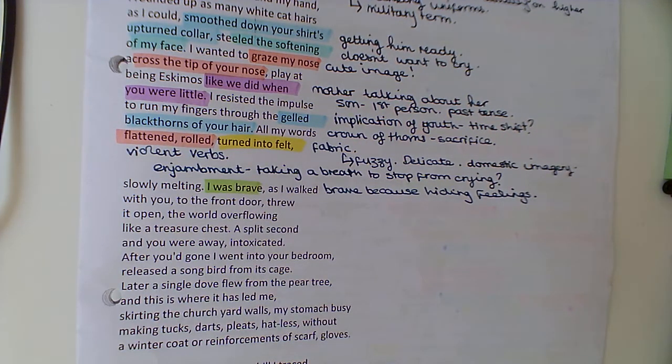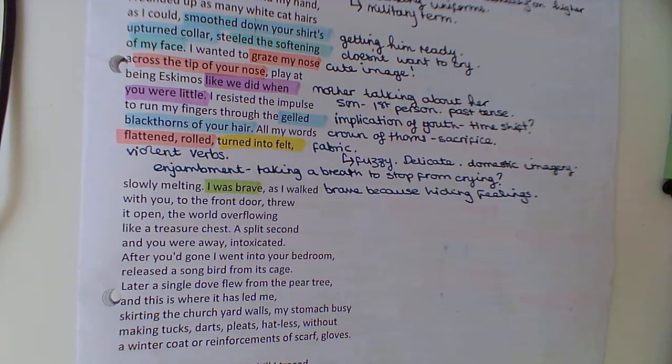And it's a very feminine thing to say as well, being brave, hiding your emotions. Because women are supposed to be emotional, but when they've got men around them, they're supposed to hide their emotions, which I find is quite an interesting image here. Because her son is going away to join the army, and she is terrified for him. And that comes through here.